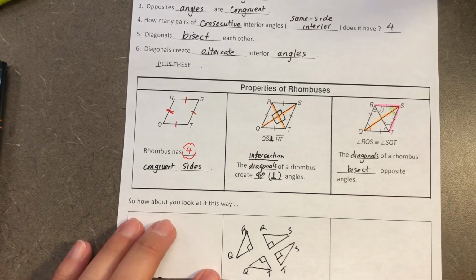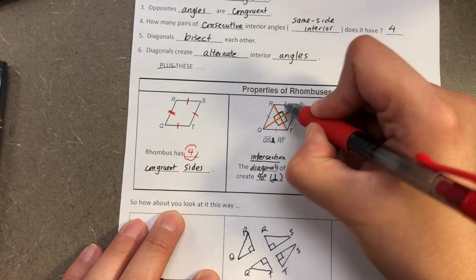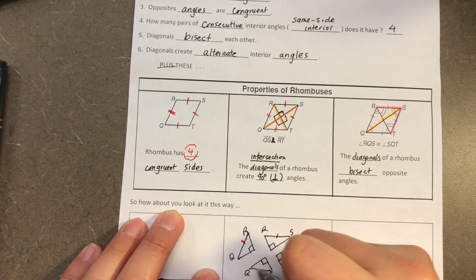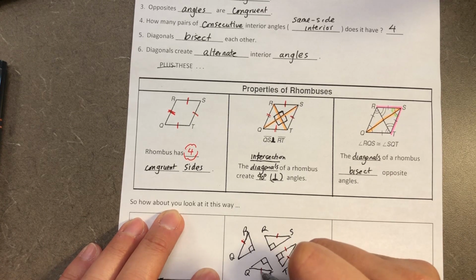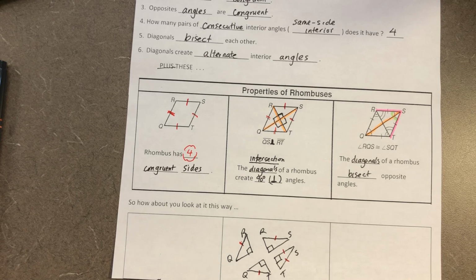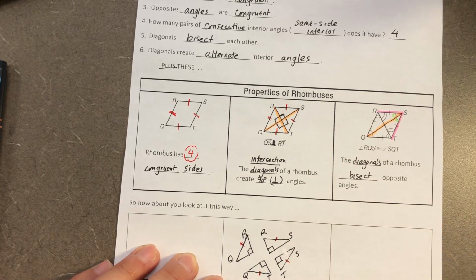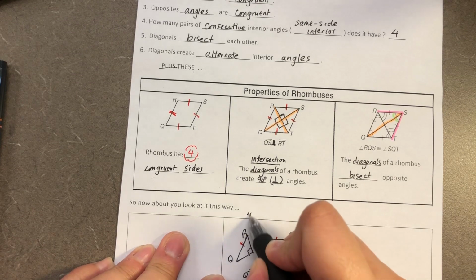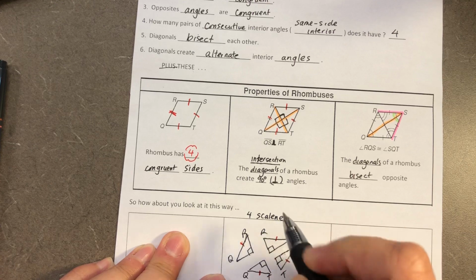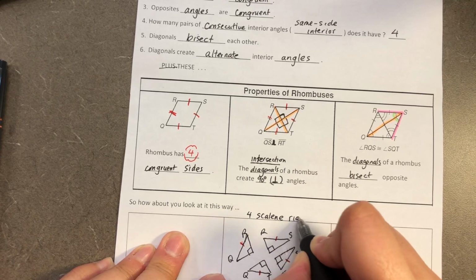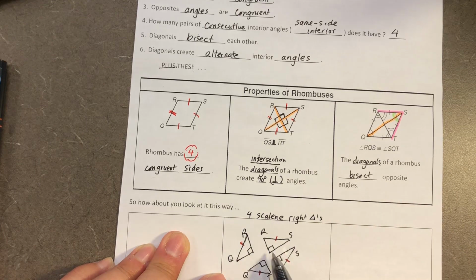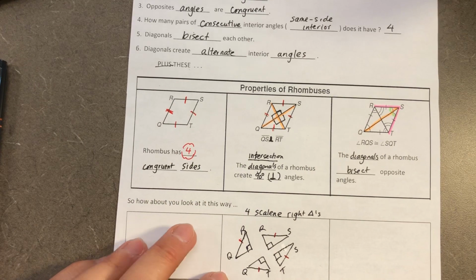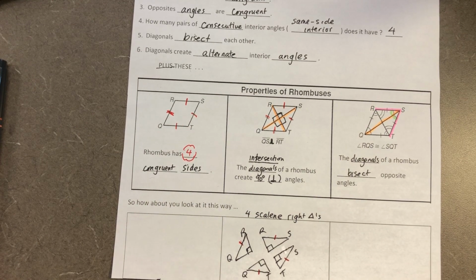Now I'm also going to put these red marks. Remember the red marks that we started with right here? It can help us figure out why I'm doing this. Oh, I'm sorry, I put that in the wrong place. I'm going to white it out in a few seconds. So as you can see, this creates what we call 4 scalene right triangles. Right triangles because they have 90-degree angles there. Scalene basically means all sides are not the same.